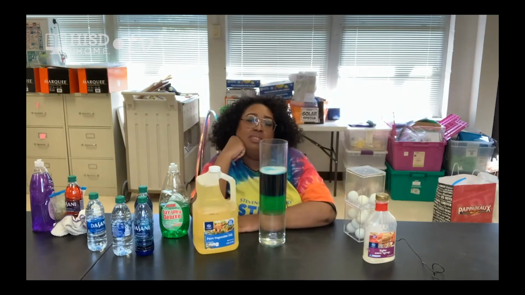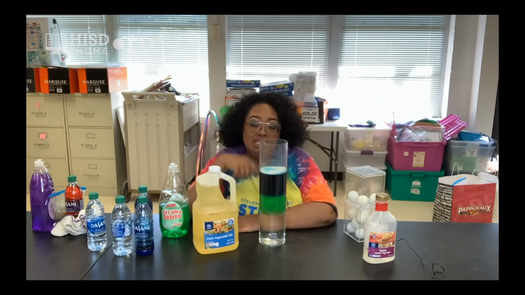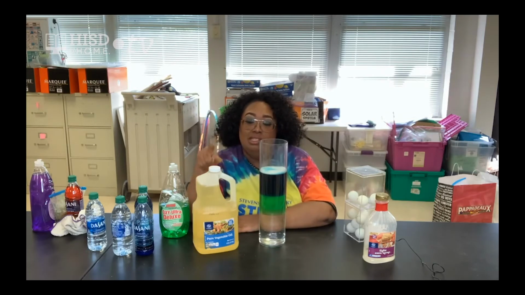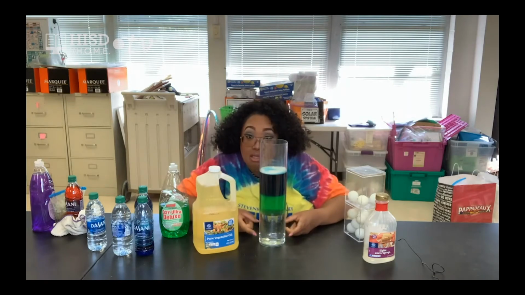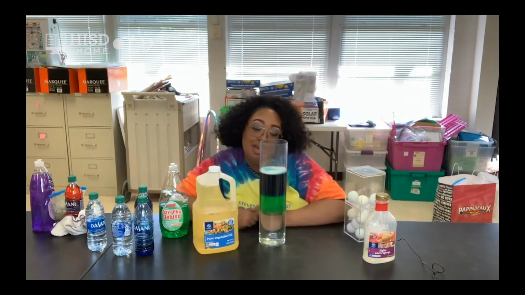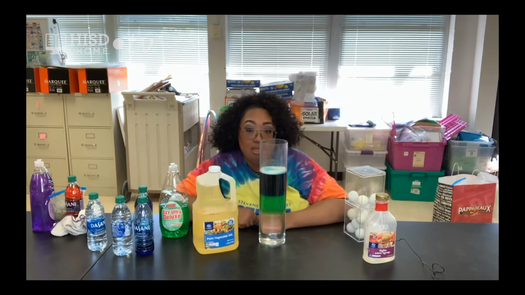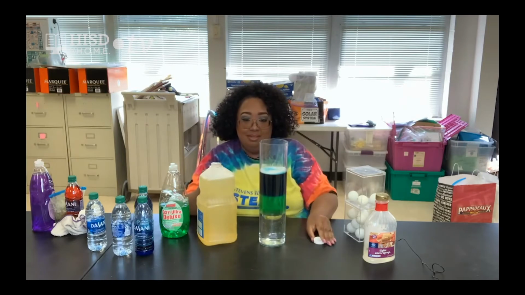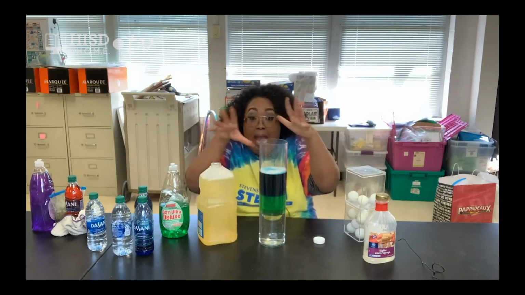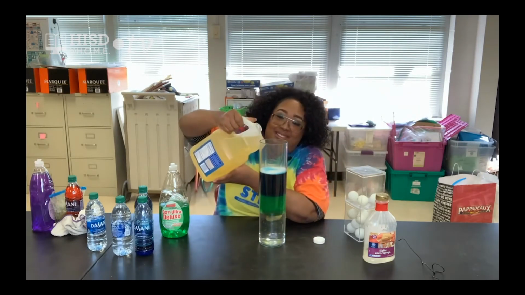Let me give you some think time. Is it going to mess the whole thing up? Is the oil, because it's thicker, going to go to the bottom? This is thick. The corn syrup is thick. It went to the bottom. Do you think that same thing happened to the oil? Because, you know, the water is a lot thinner than the oil. But let's find out. Here we go.